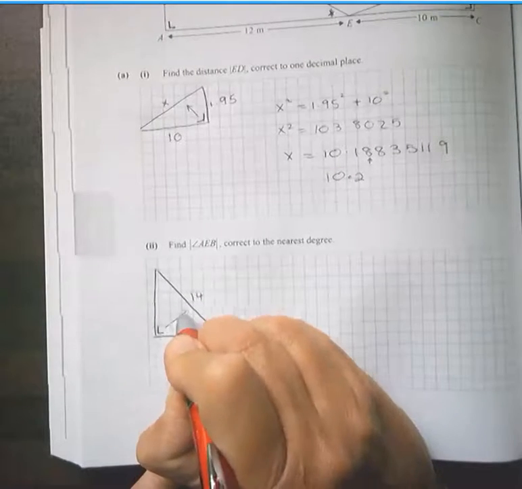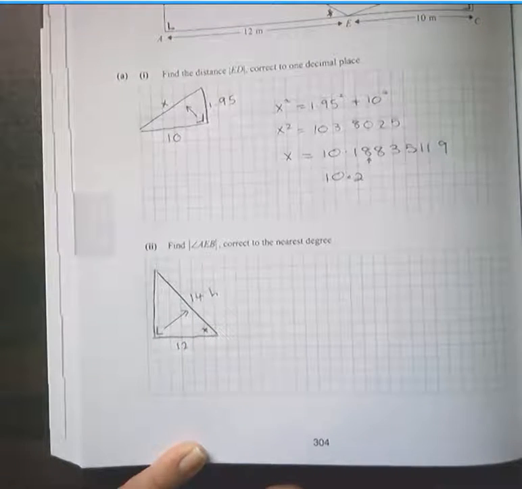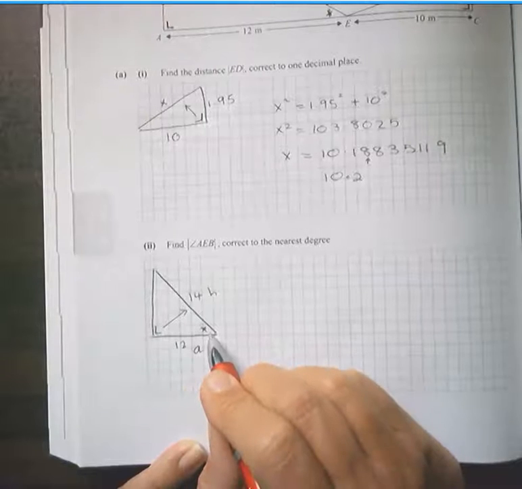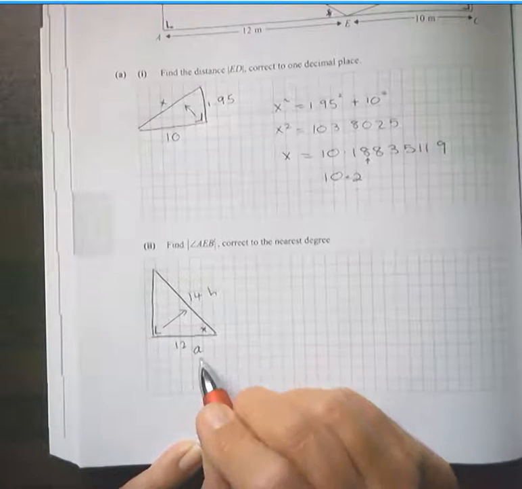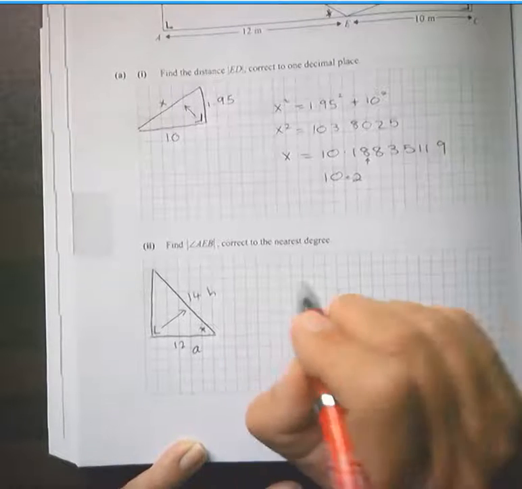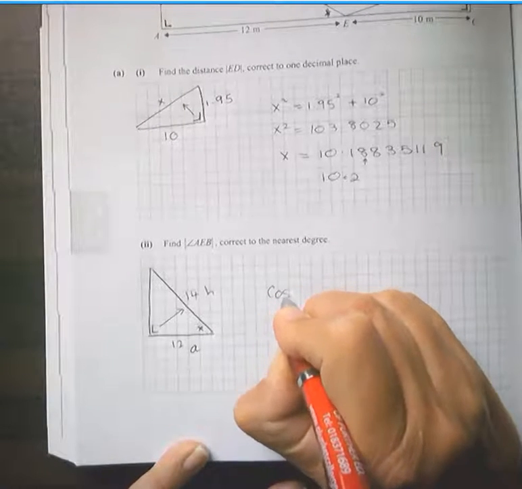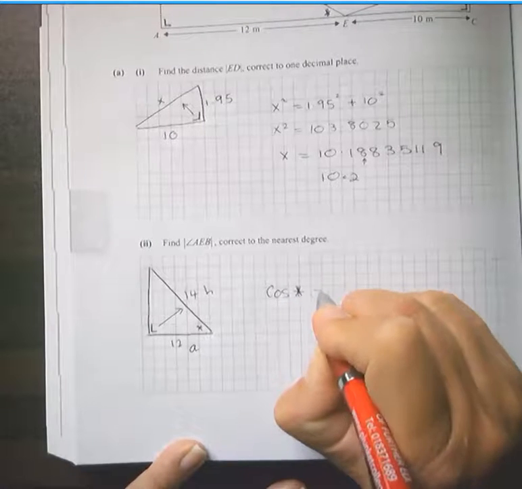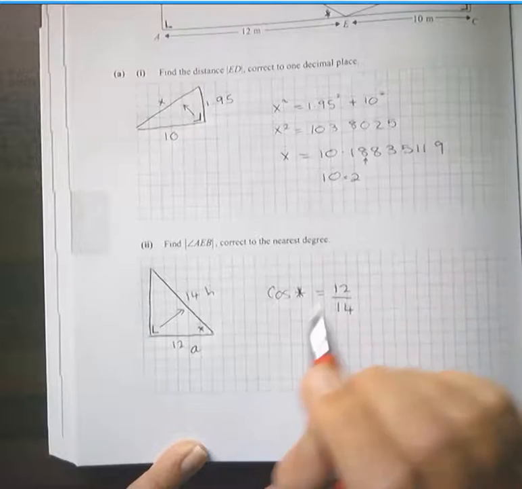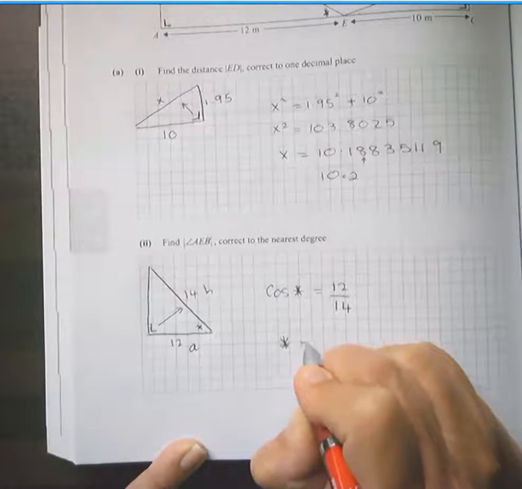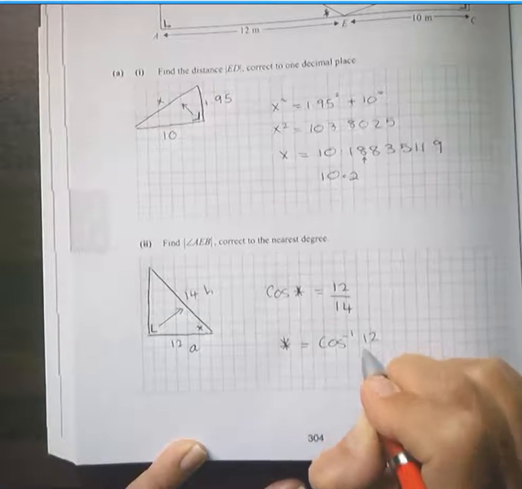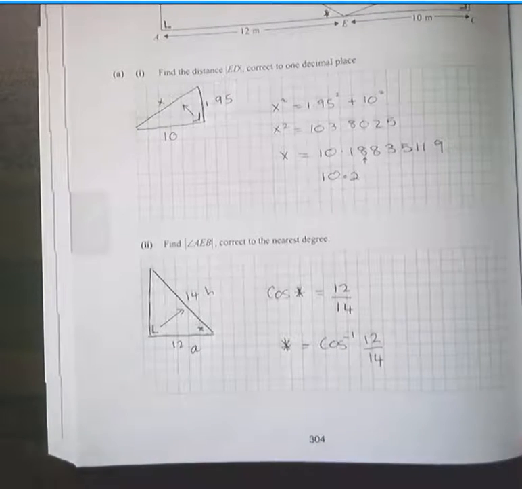So in terms of this triangle, that side is the hypotenuse, and this side is the adjacent when you relate it to this angle. The formula that uses A's and H's is cos. So cos of our unknown angle is equal to 12 over 14. So our unknown angle is equal to the inverse cos of 12 over 14.